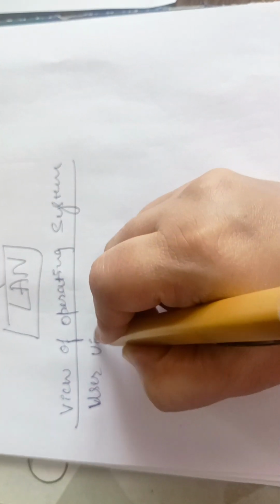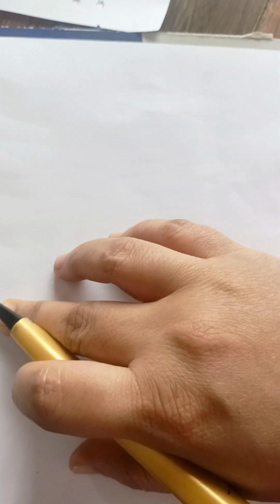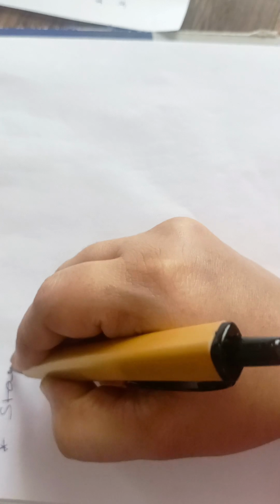According to the user, we have to think and we need to design. So according to the user view, the user's view of the operating system depends on the type of the user. So what type of user is it? If the user is using a standalone system.